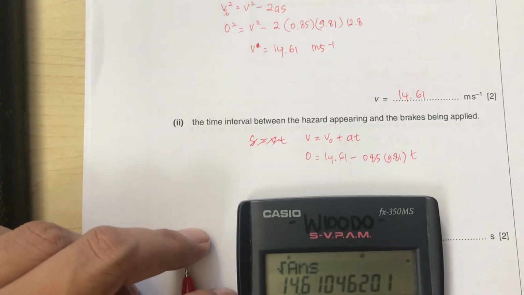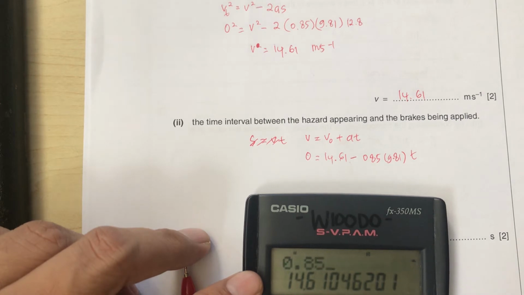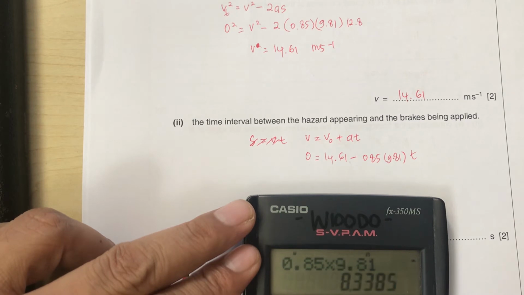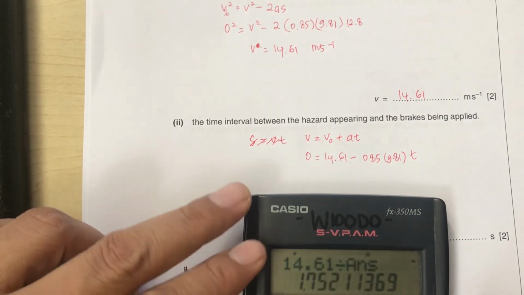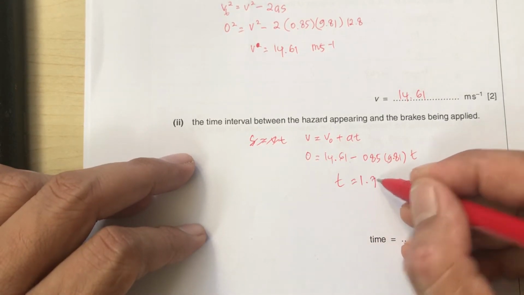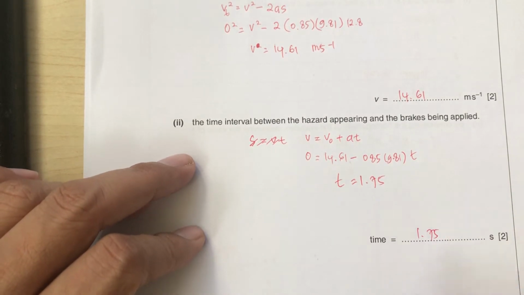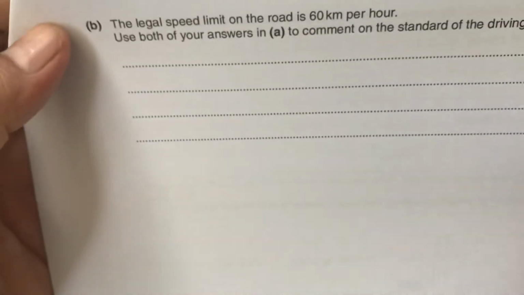Let's say we calculate 0.85 times 9.81, and 14.61 divided by the answer, that equals 1.75 seconds. The t is 1.75 seconds. Yes, that's the answer. Okay, continue to the next question.